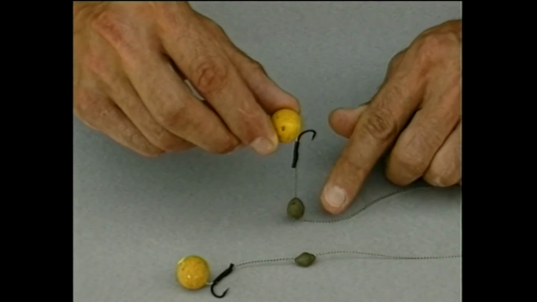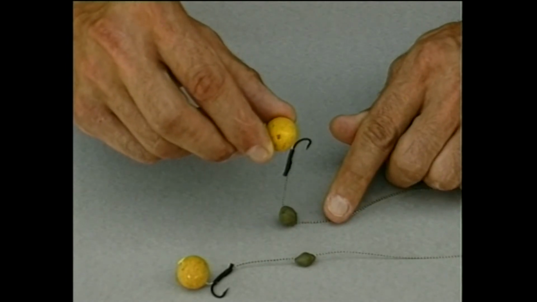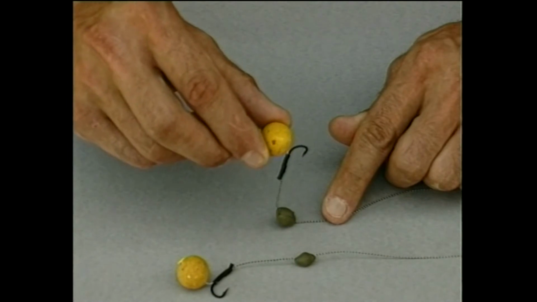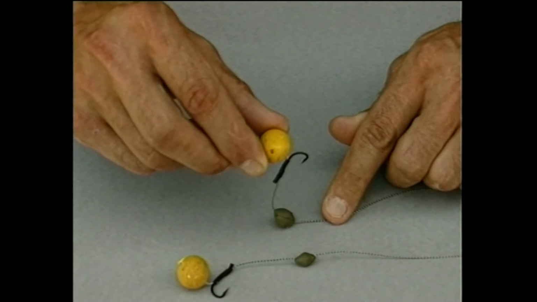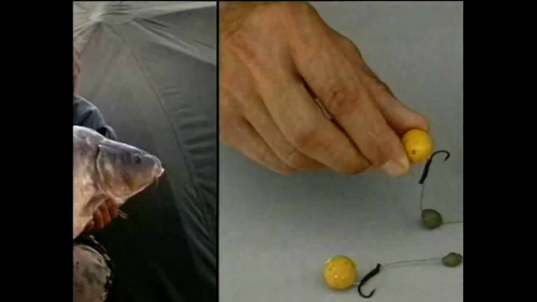This is a very effective way of catching the carp out when they've been caught time and time again on critically balanced baits. And it's a method that I would use on waters which are quite pressurised.